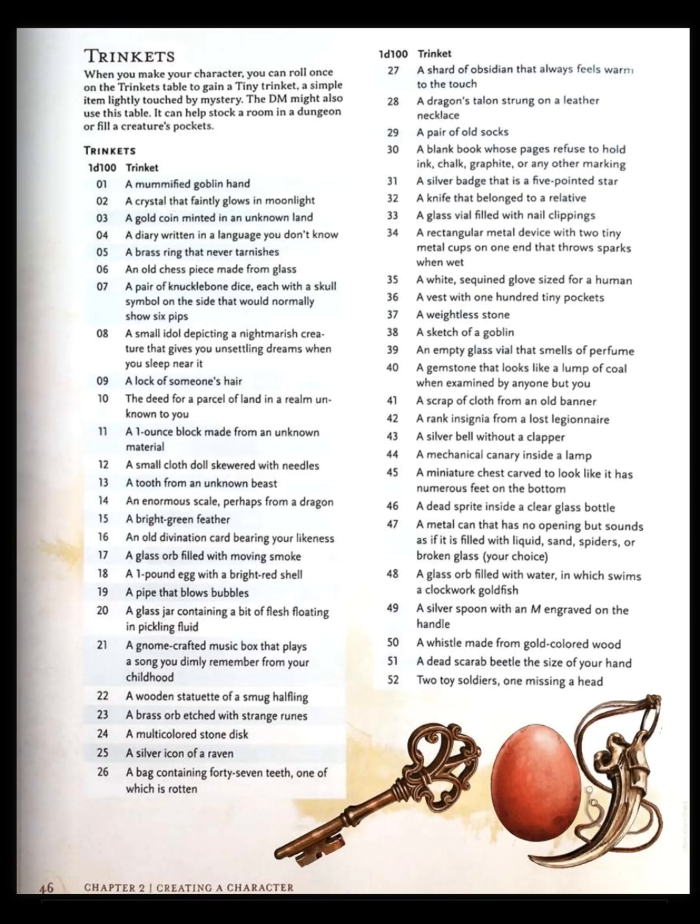A small cloth doll sewn with needles. A tooth from an unknown beast. An enormous scale, perhaps from a dragon. A bright green feather. An old divination card bearing your likeness. A glass orb filled with moving smoke. A 1-pound egg with a bright red shell. A pipe that blows bubbles. A glass jar containing a bit of flesh floating in pickling fluid.